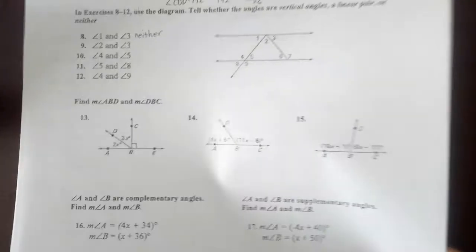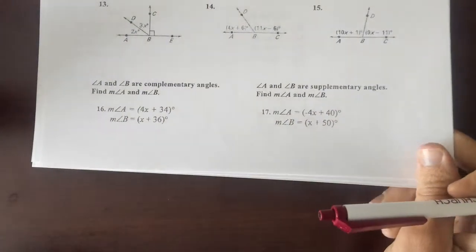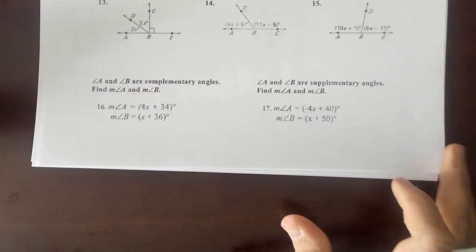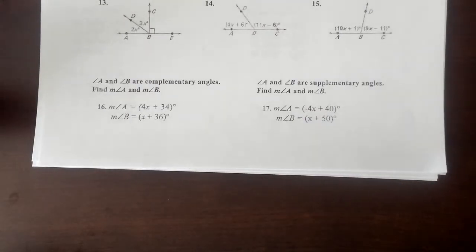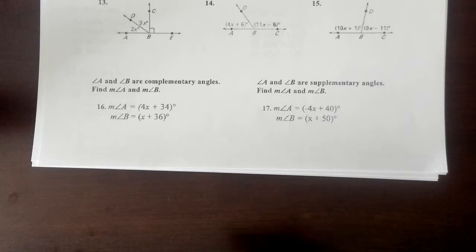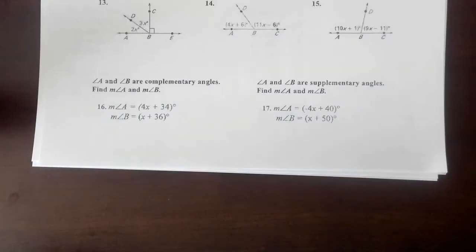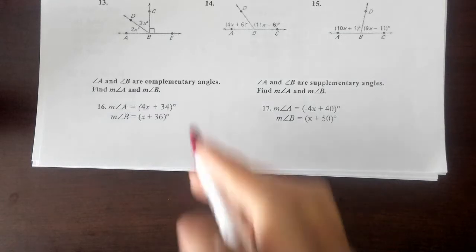Our next set of questions here, last set, it says angle A and B are complementary angles. Find angle A and angle B. So this is kind of exactly what you're seeing up here, only they're telling it to you and not showing you a picture of it. So I'm just going to draw a picture.